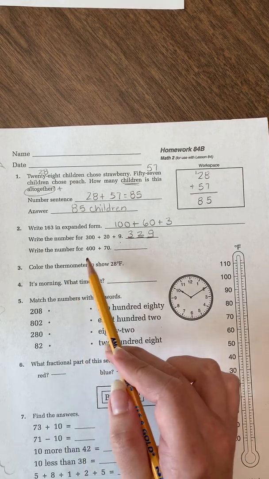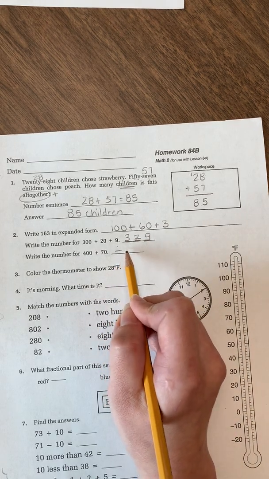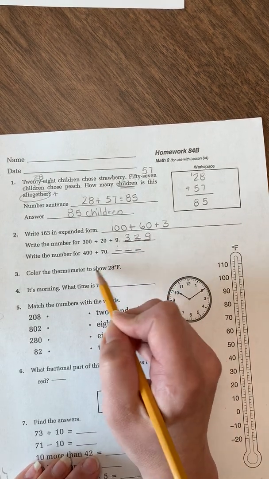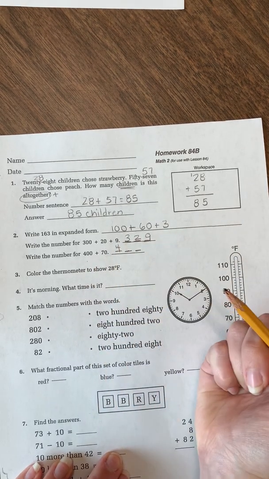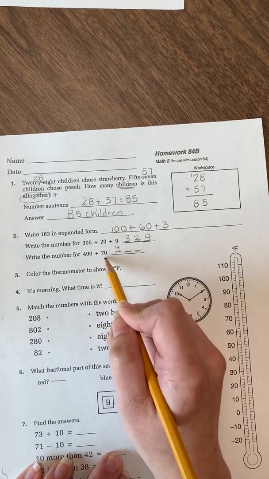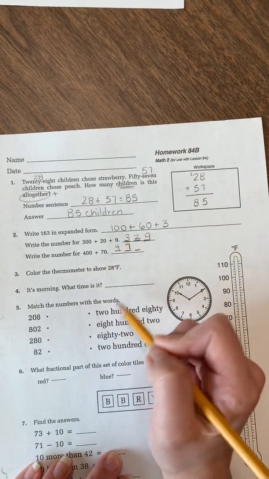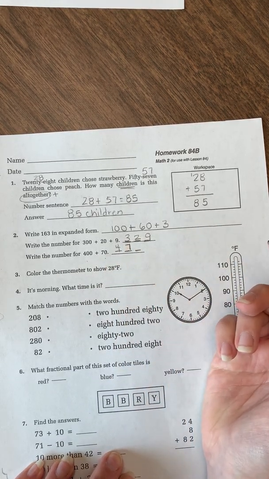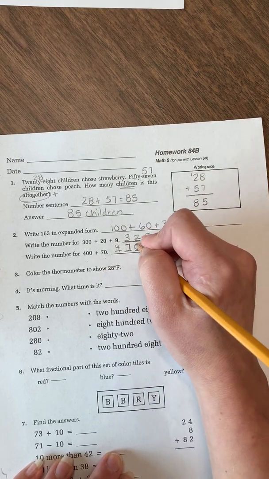Now write the number for 400 plus 70. Remember, 3 digits. How many hundreds? 4. How many tens? 7. And how many ones? 0.